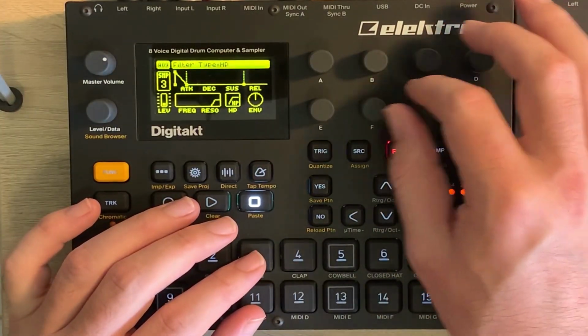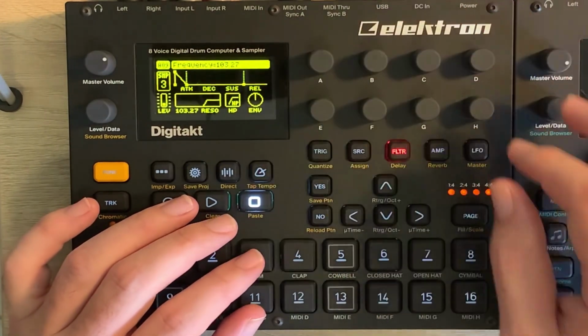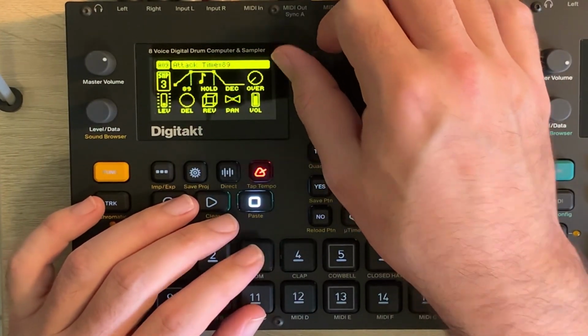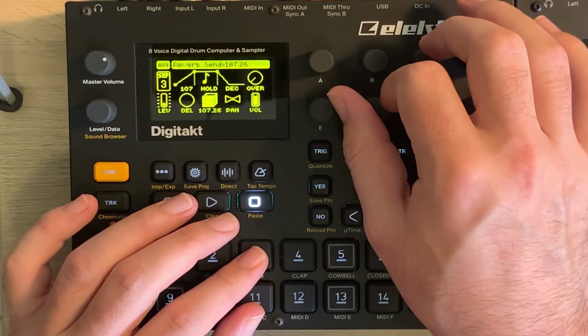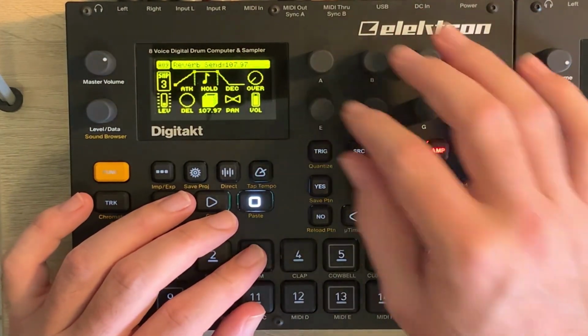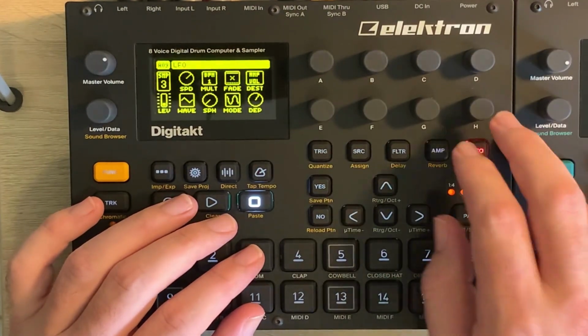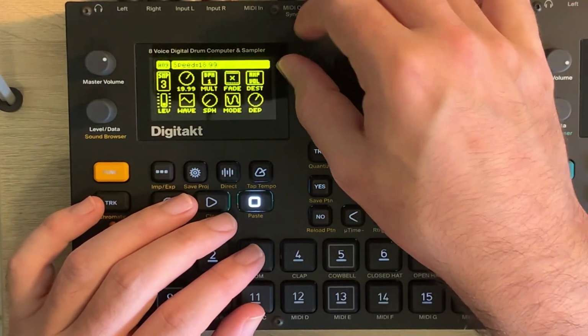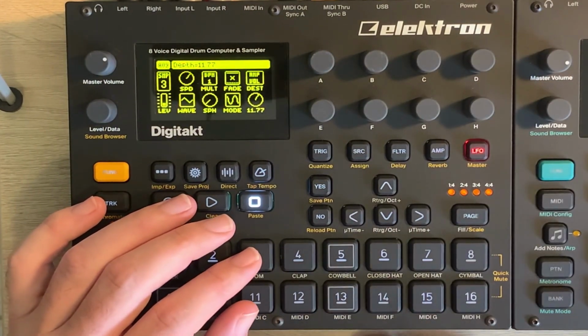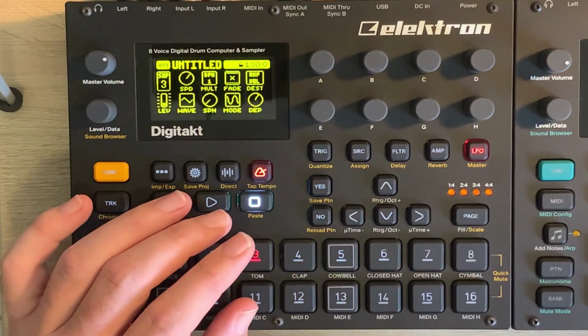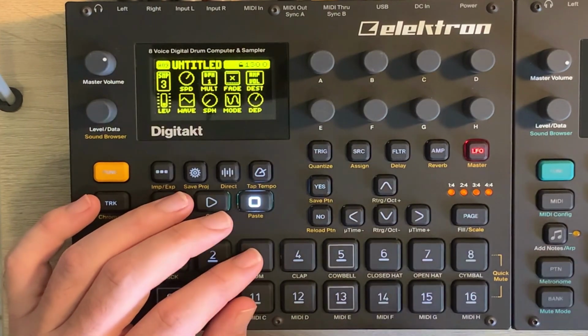Maybe this sounds nice with some high pass. I think this already has the LFO set up. Yep. Change the speed and the depth a little bit. So that's the power of the control all function. I did control all while setting up the LFO. So now they all have this volume LFO.